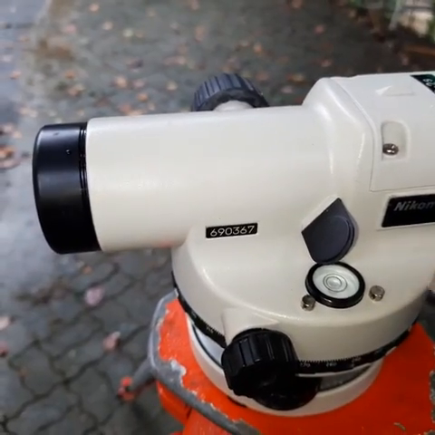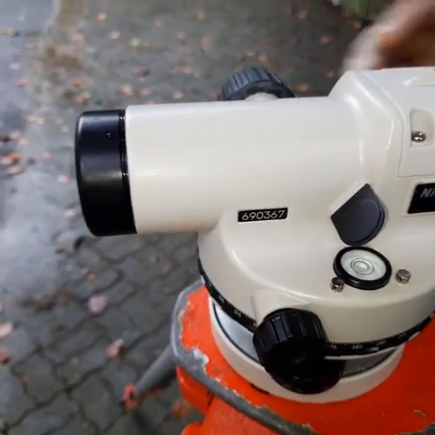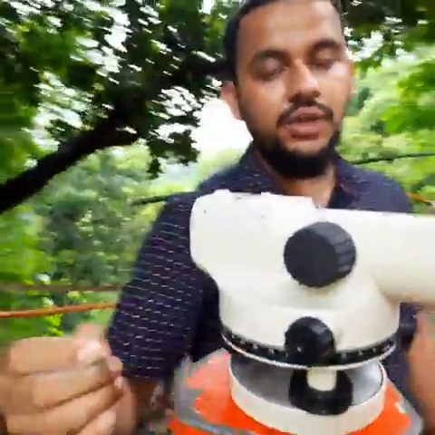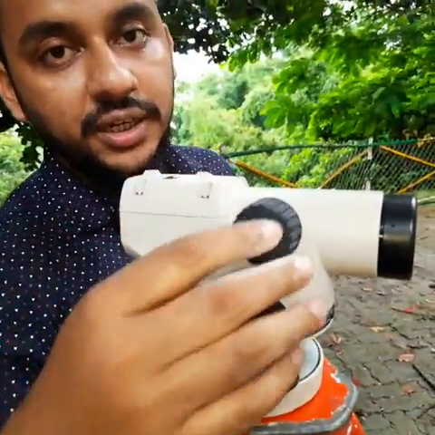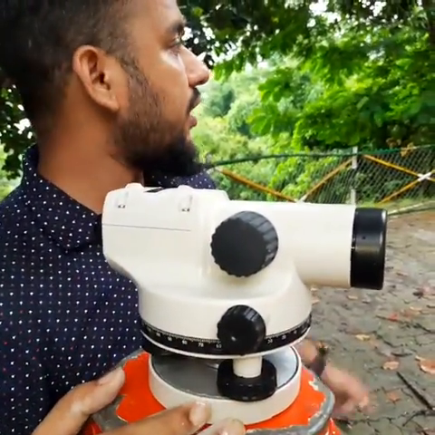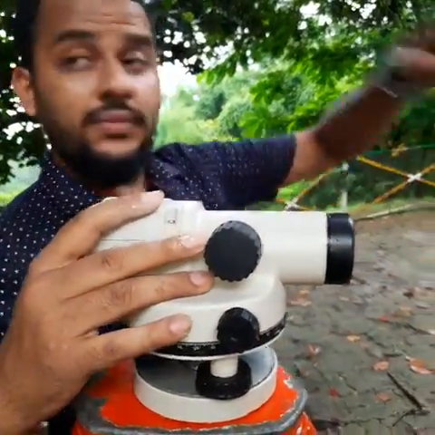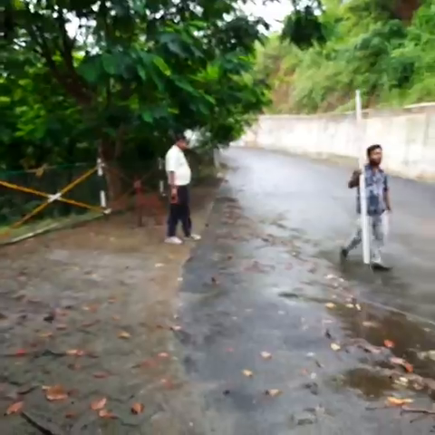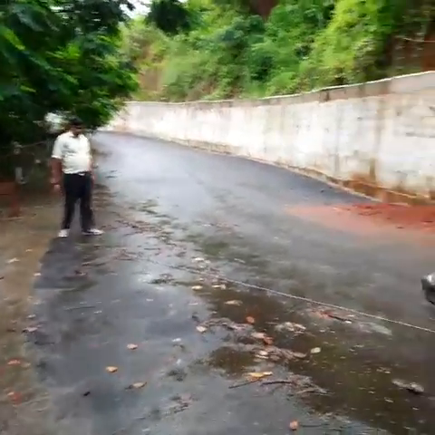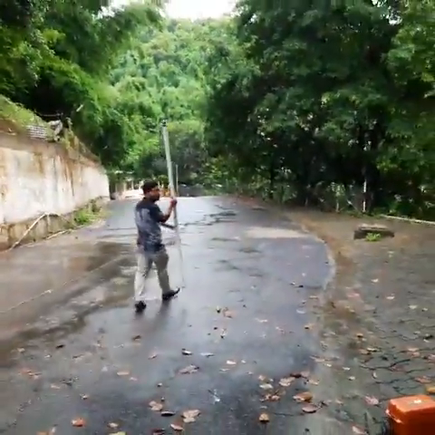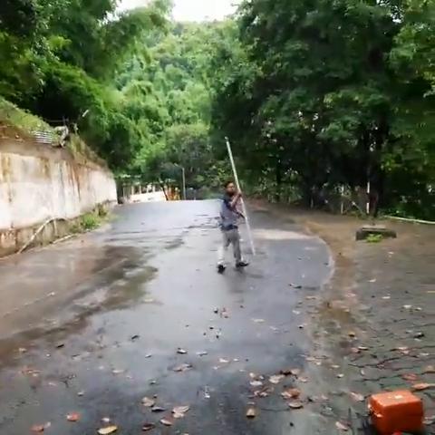As you can see, the bubble is at the center, and with the help of this focusing screw, we will fix the crosshairs, because if the crosshairs are not clearly visible, we can't take the readings. So let us start the readings. First we will take the reading at our benchmark, which is a point of known elevation. Binod is going to hold the staff there.